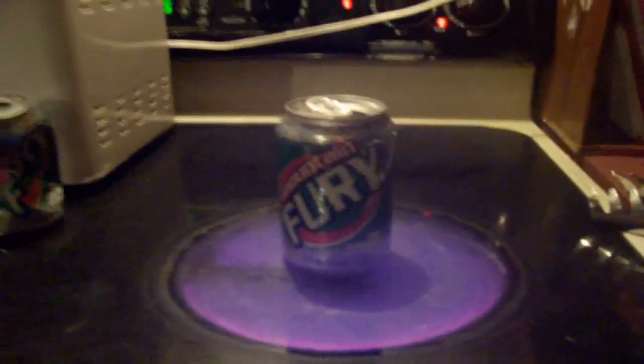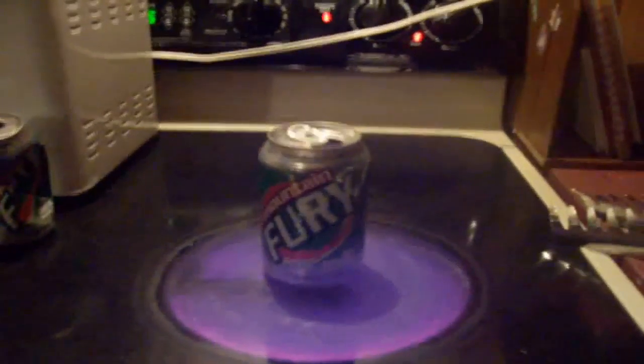It'll collapse. So we poured water into the can, and now all we have to do is wait for it to start boiling, and we'll see the water vapor come out of the top. As you can see and hear, the water is boiling, so the water vapor is coming out of the top.